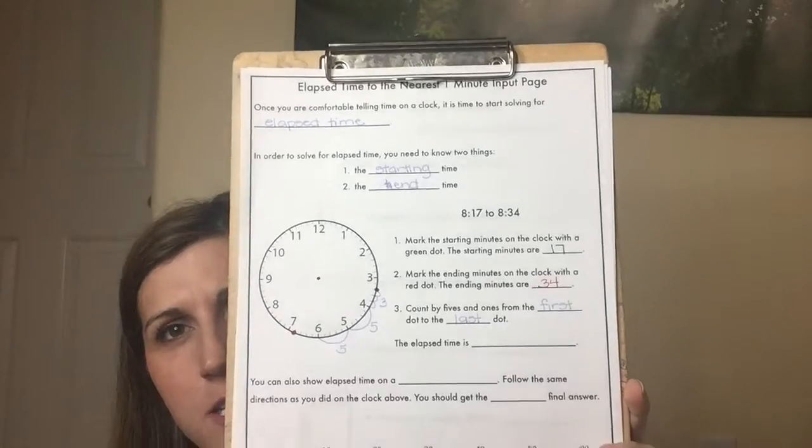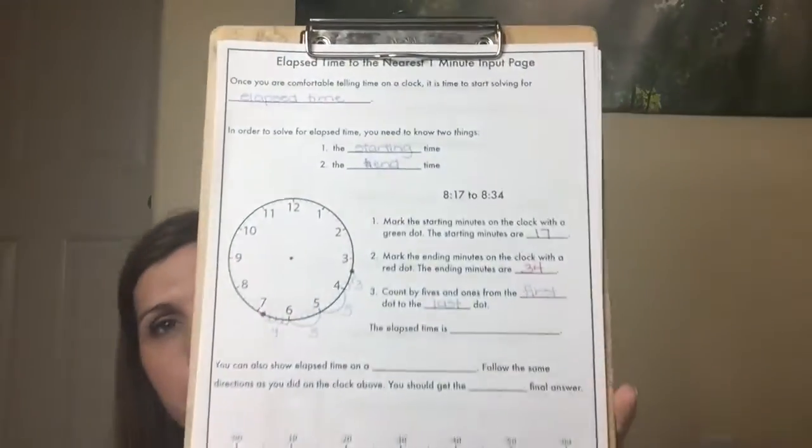Now I can count by fives for a little while. 5, 5. Now I can't count by fives again, or else I will miss my dot. So I'm going to count by ones. 1, 2, 3, 4. I'm going to label that with a 4. So you will see now that I have 4, 5, 5, 3 that I need to add together.